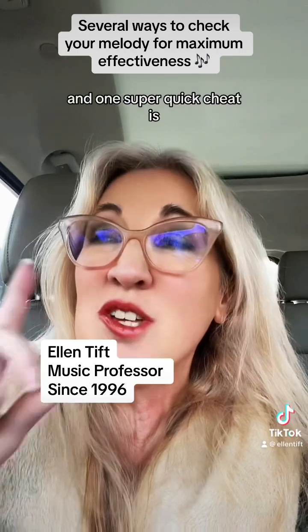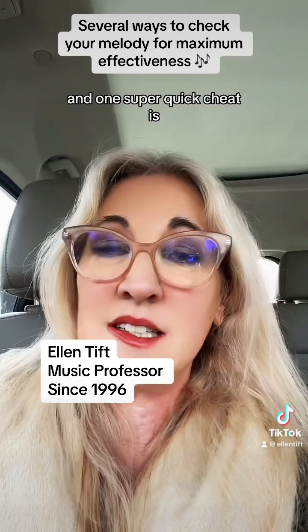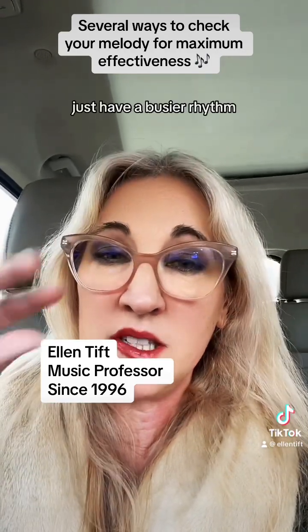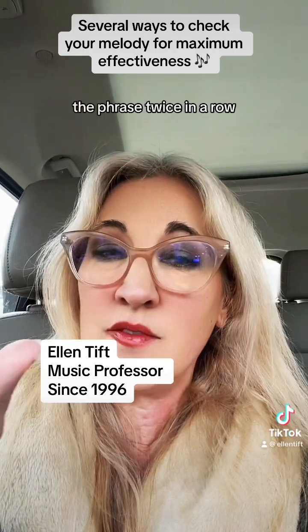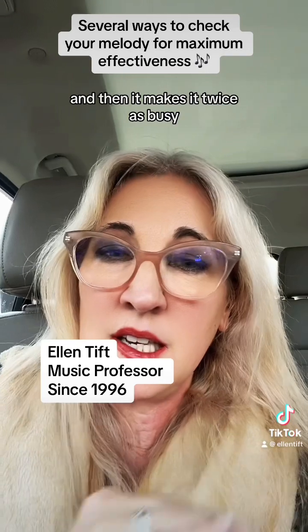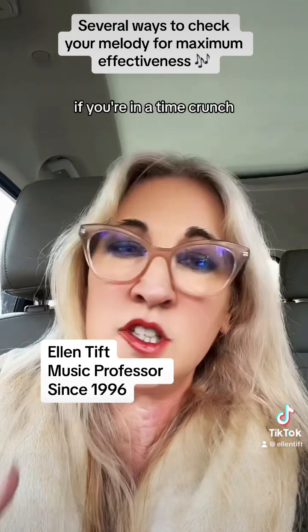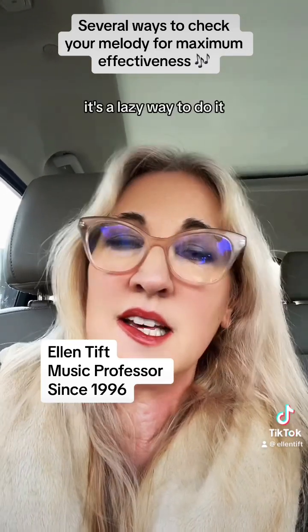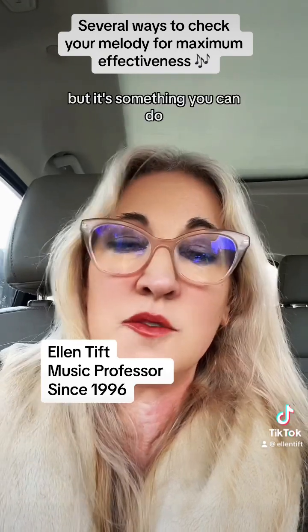And one super quick cheat is, if you need to make a section just have a busier rhythm, you can just say the phrase twice in a row, and then it makes it twice as busy. If you're in a time crunch, you just got to create some contrast. It's a lazy way to do it, but it's something you can do.